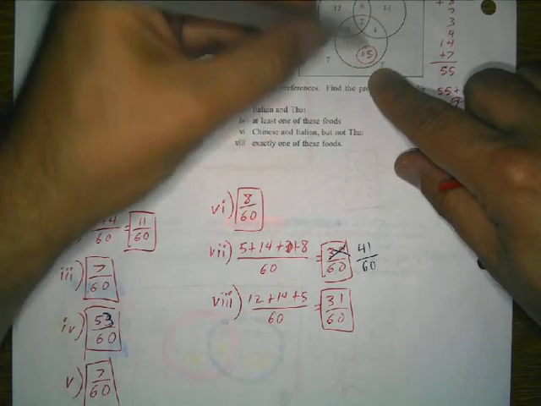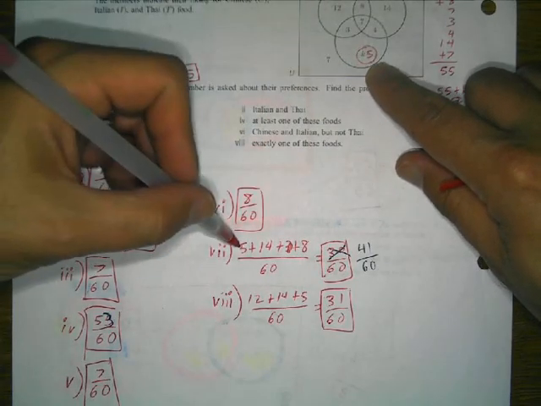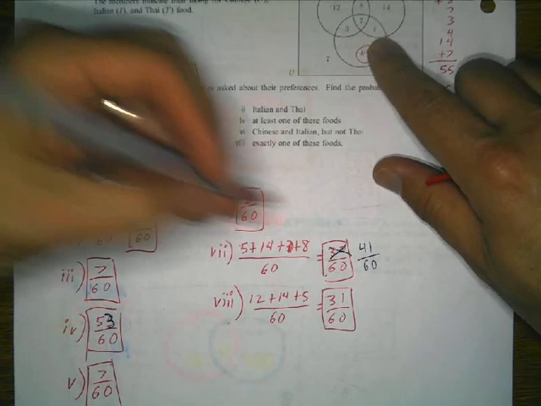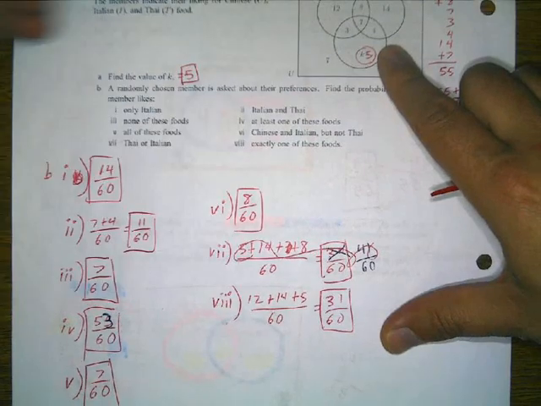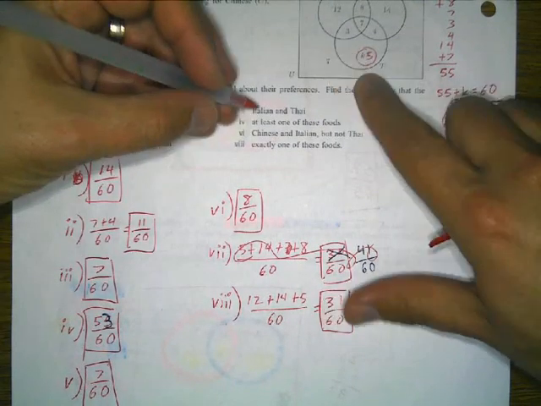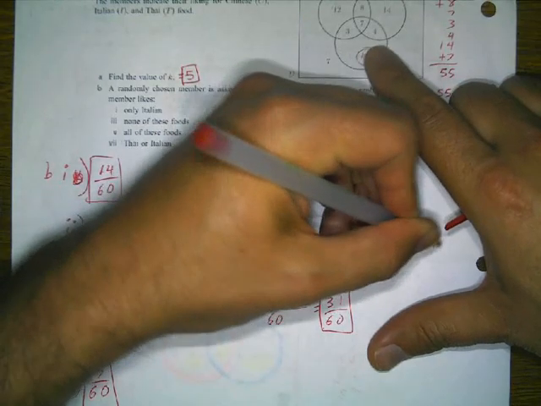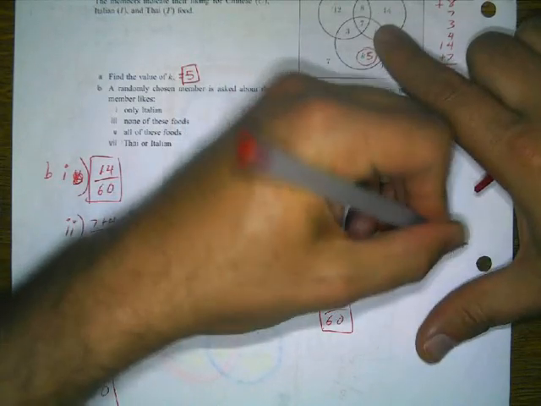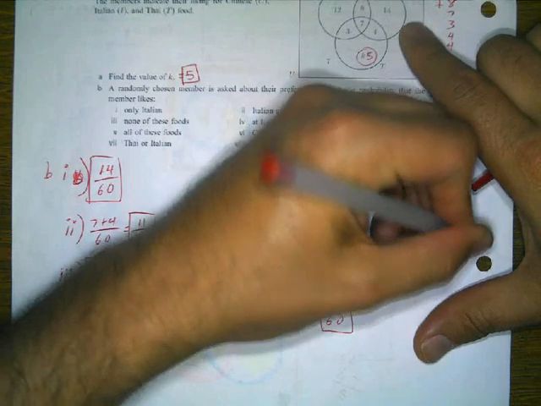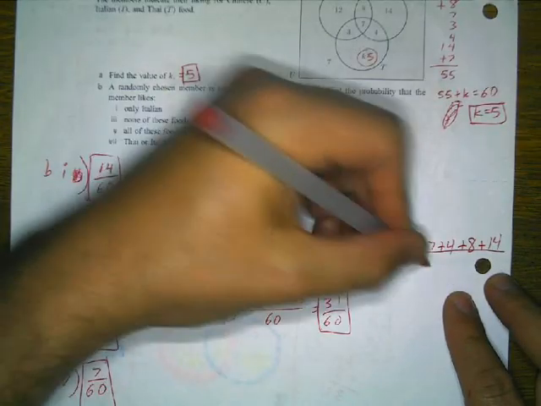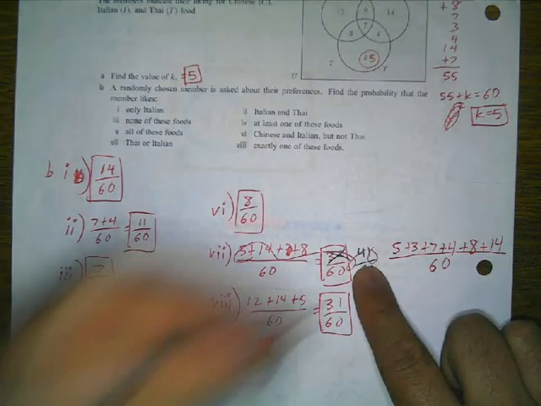Oh, wait. 5, 3, 7, 4. Let's see if we can get this one here. So my numerator should be 5 plus 3 plus 7 plus 4 plus 8 plus 14. If we add all of those together, we should get 41.